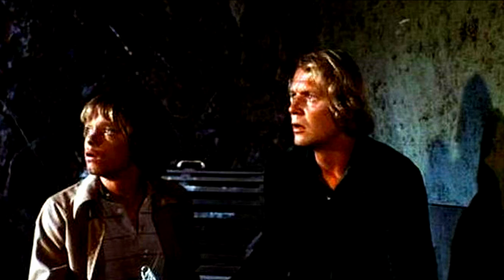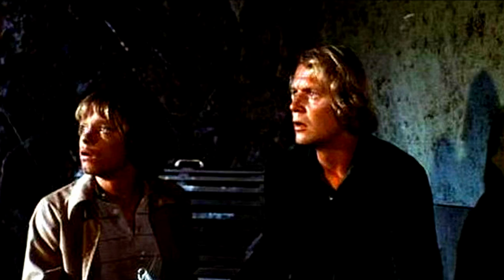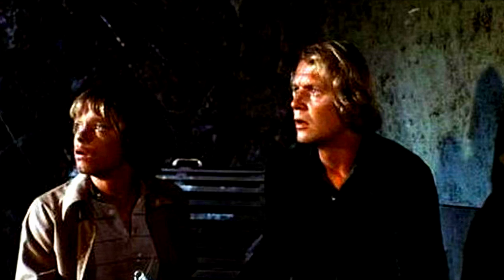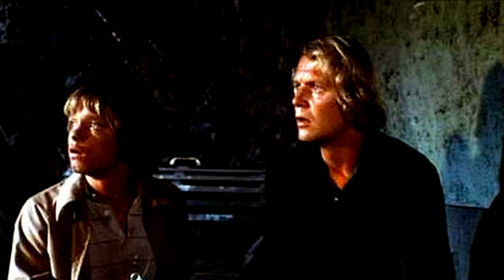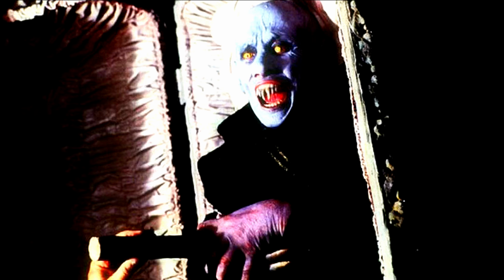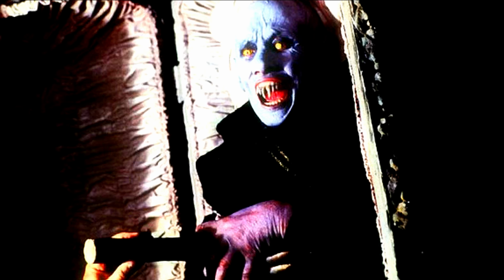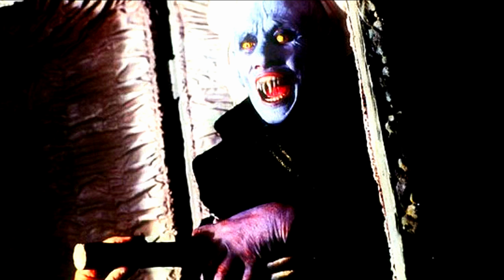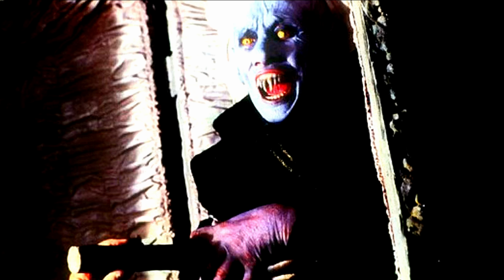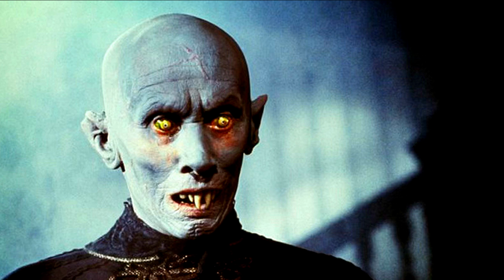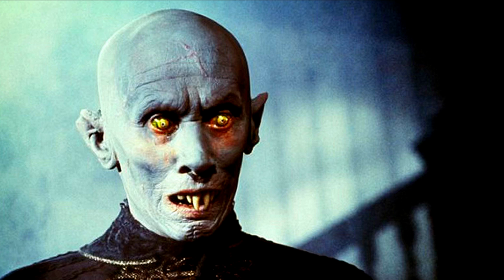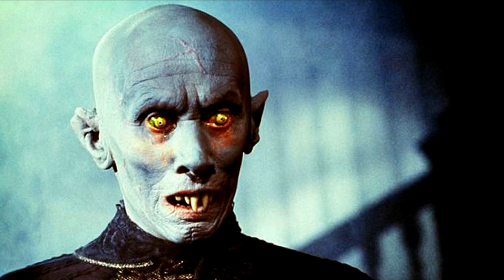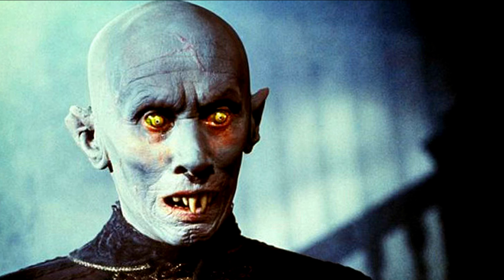The cinematography of the 1979 miniseries adaptation of Salem's Lot plays a crucial role in establishing its eerie atmosphere and enhancing the horror elements of the story. Directed by Tobe Hooper, the cinematography by Jules Brenner is instrumental in translating the unsettling mood of Stephen King's novel to the screen. Here's an in-depth look at the cinematographic techniques and choices that define the visual style of the movie.